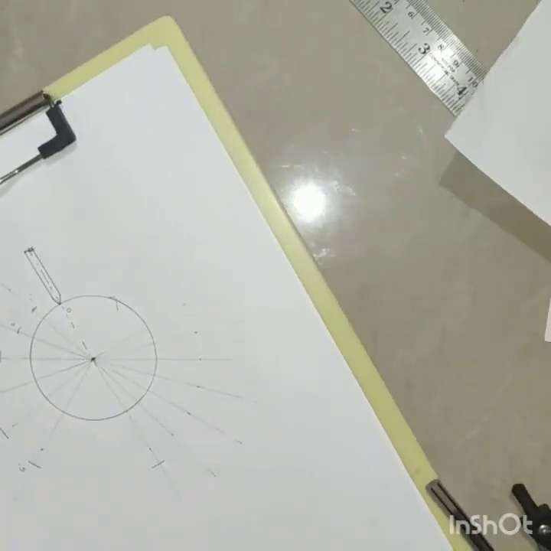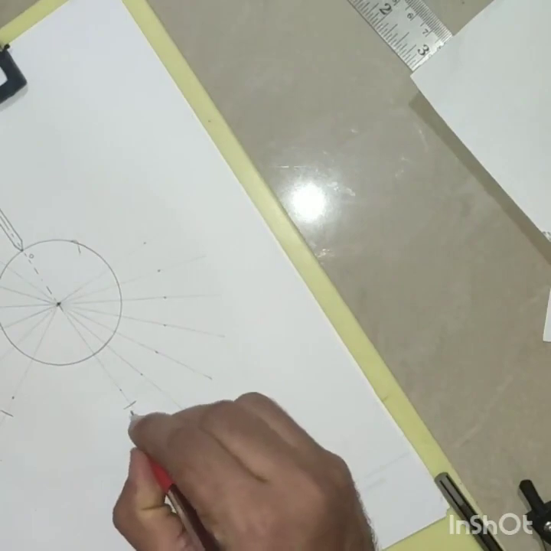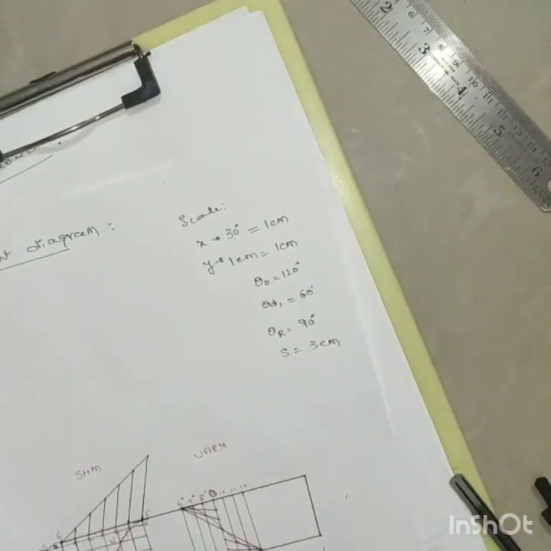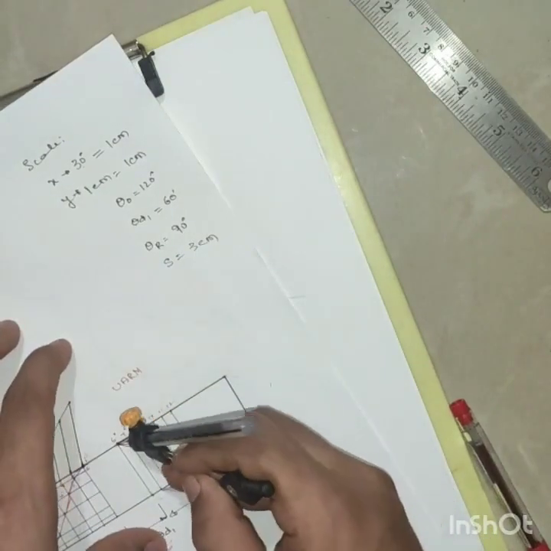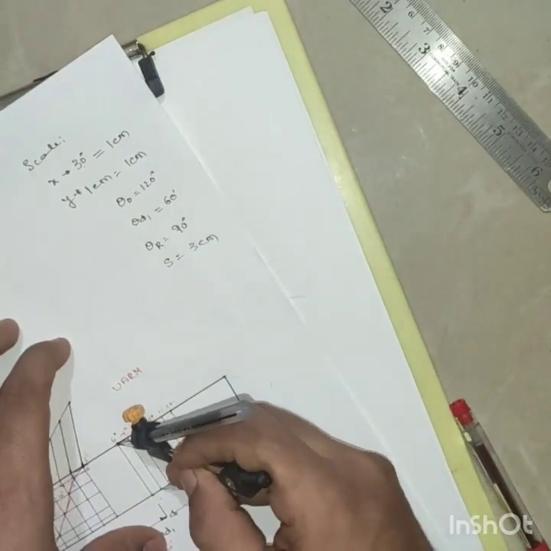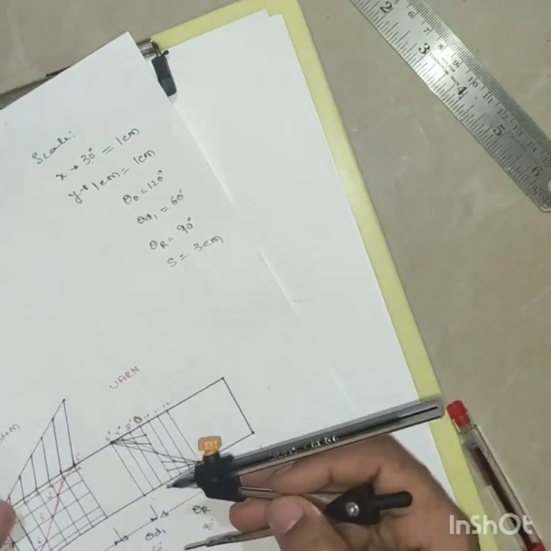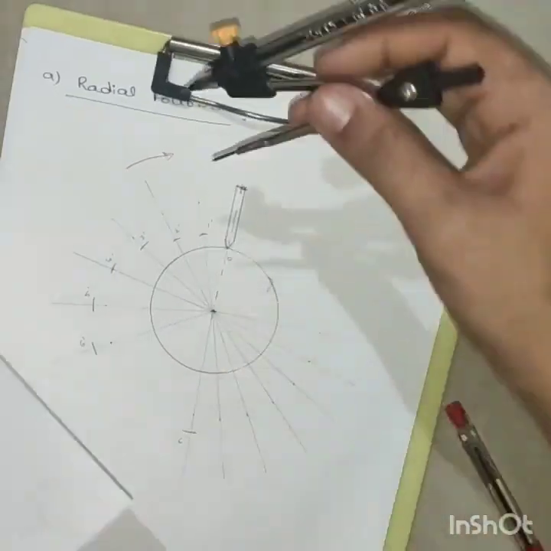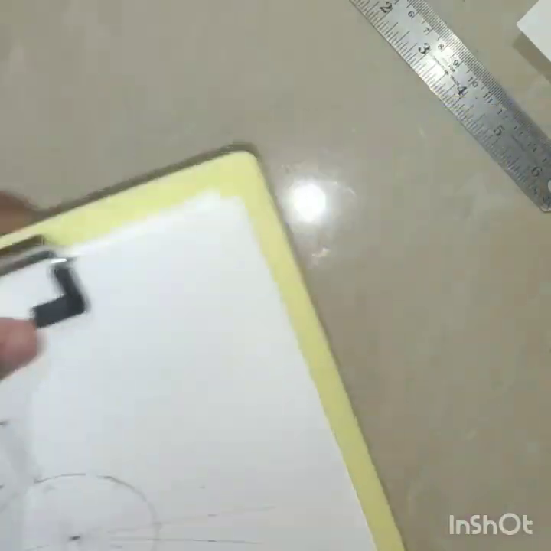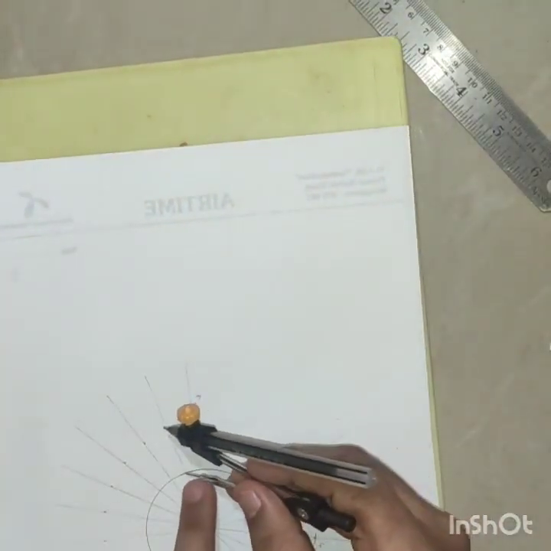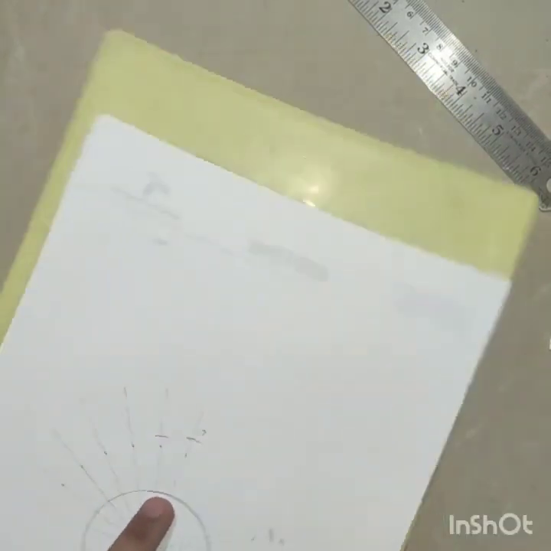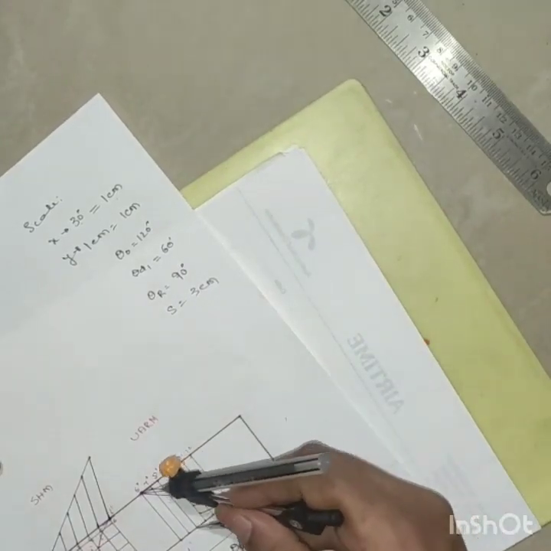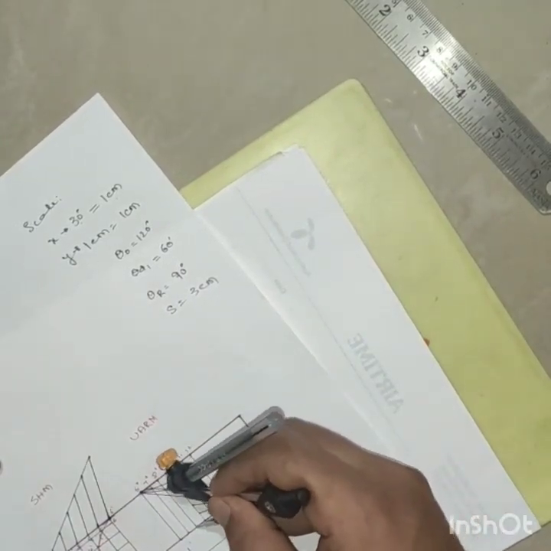Okay, 6 dash. Now you take the distance between 0 and 7 dash. From the 0 circle, you mark that 7 dash point. Next, you take the distance for 8 dash. 8 is here, this point.